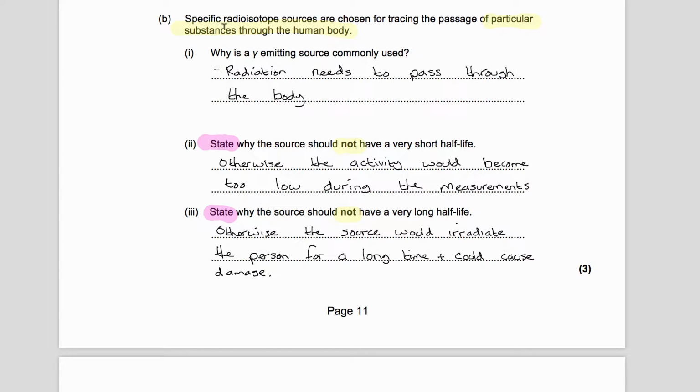We're then told that specific radioisotope sources are chosen for tracing the passage of certain substances through the human body. Radioisotopes basically just means an isotope of an element which emits radiation. So what's going to happen is some patient somewhere is going to take a liquid radioisotope, for example, drink it, and then the radiation is going to get out of this person, but using a detector they can see where the liquid is going, basically.